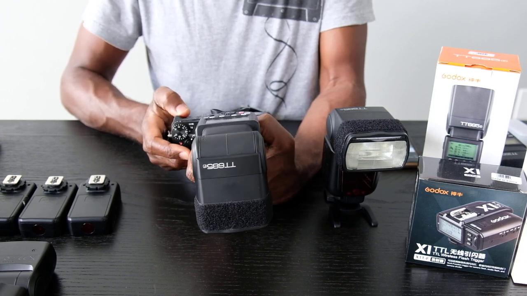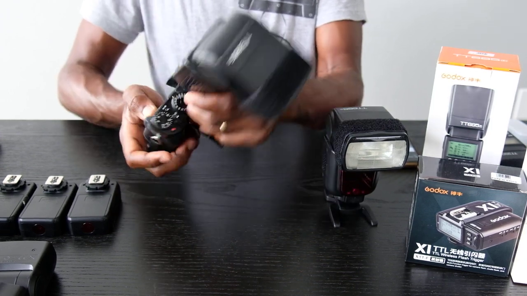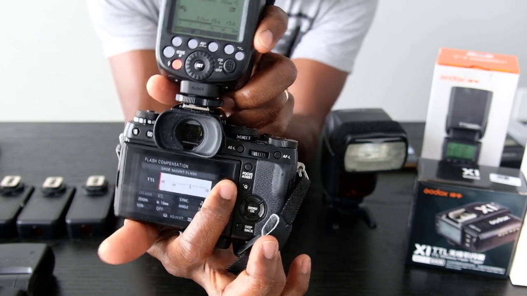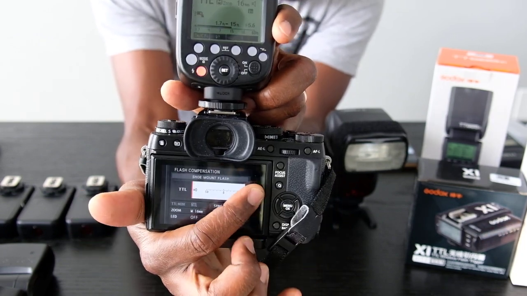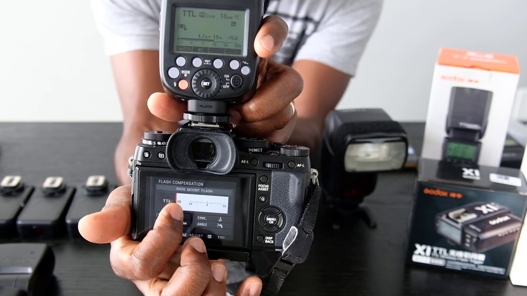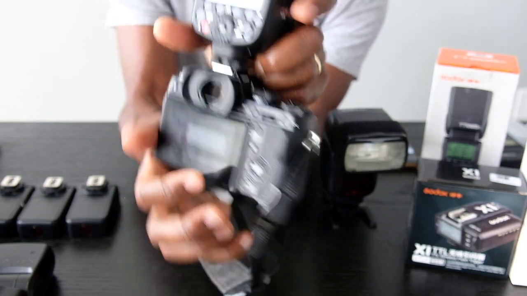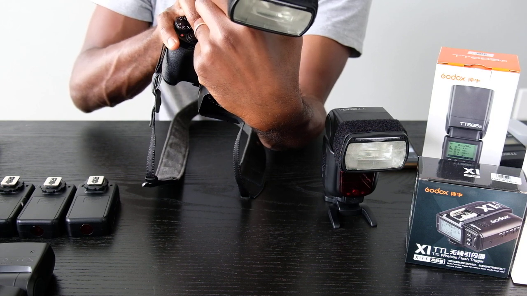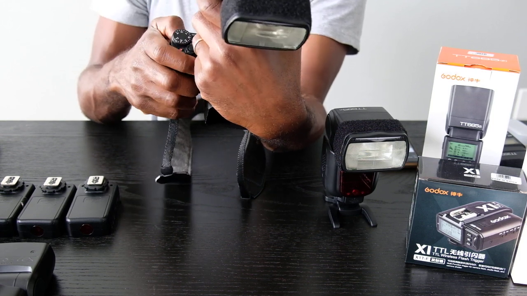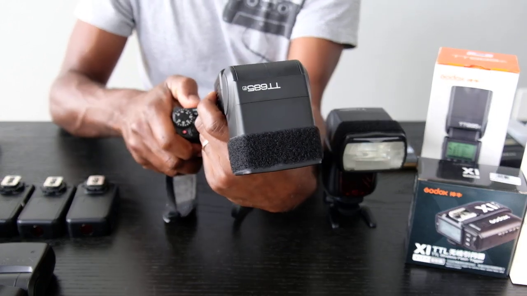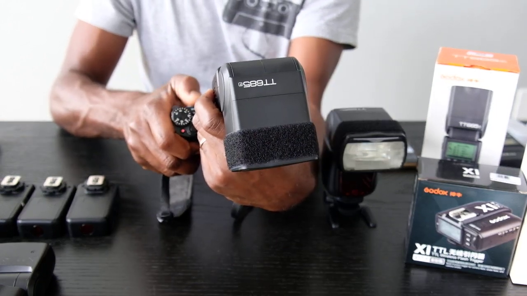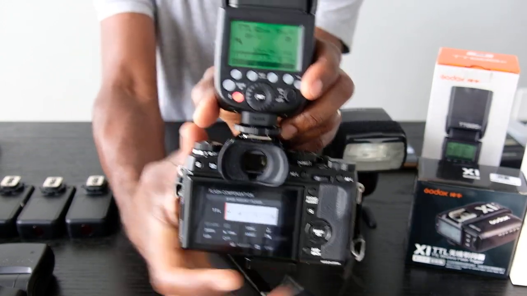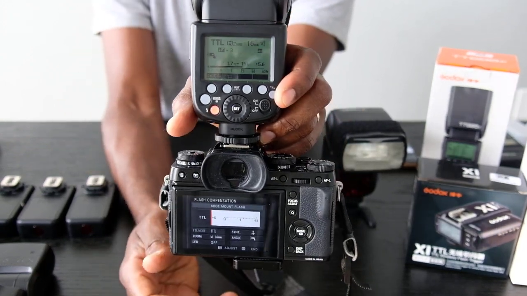So as you can tell, if I go back into the menu system on the back of the camera, I can change the flash exposure compensation from -5 to +5 stops. But really on the back of the flash, all it supports is ±3. So even if I go on the back of the camera and bring this up to +5 stops, you'll see the flash only shows +3, right?